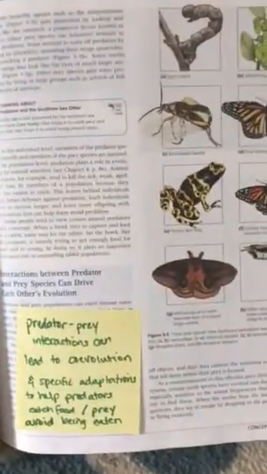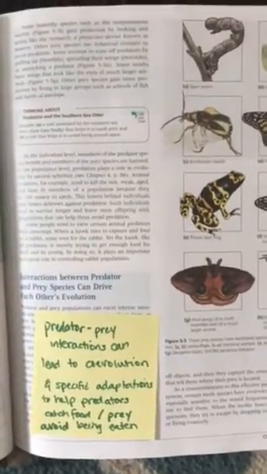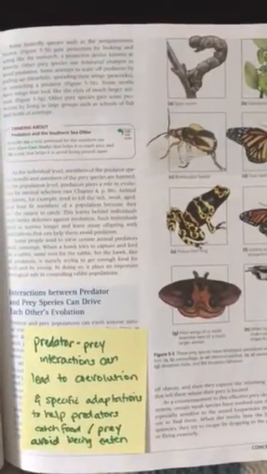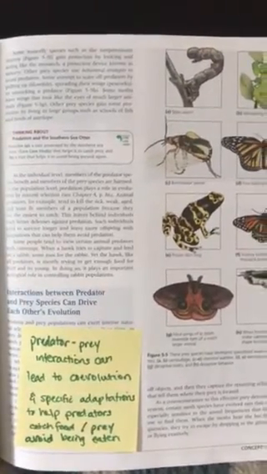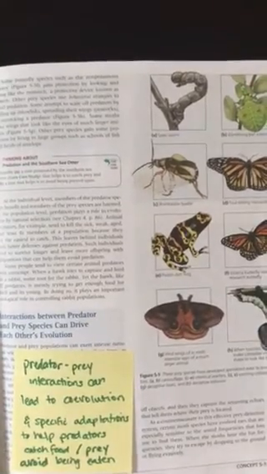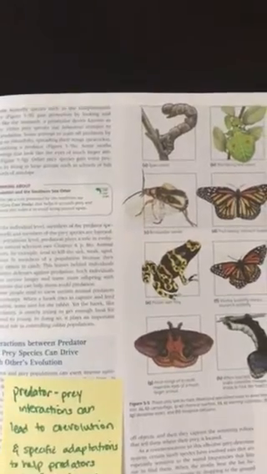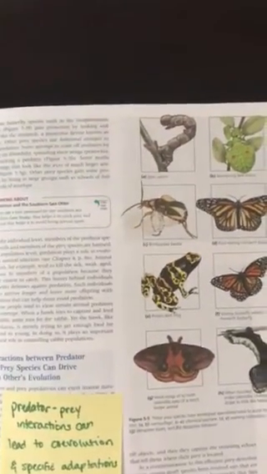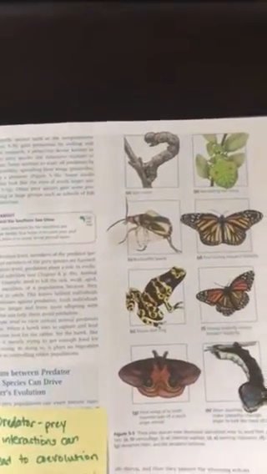Back to our predator-prey relationships, they can lead to coevolution. So when you have two species that the evolution of one affects the evolution of the other, and can lead to specific adaptations that either help the predators catch food or the prey avoid being eaten. Figure 5.5 shows a lot of different adaptations that predators and prey can have.